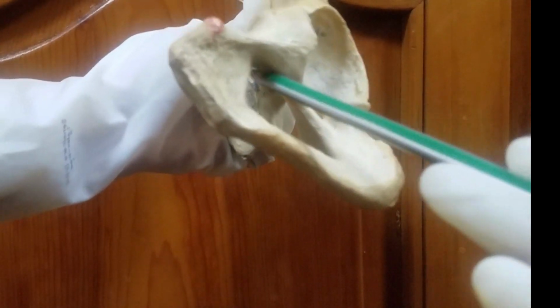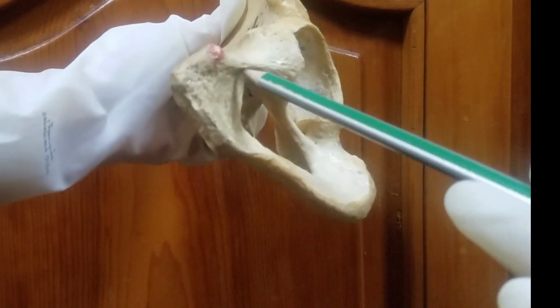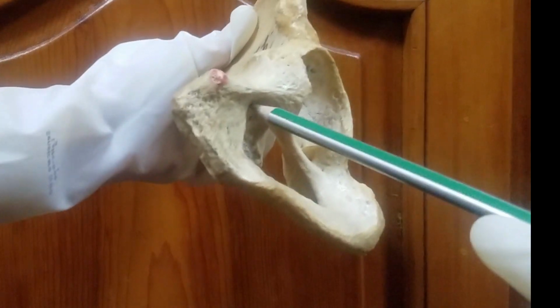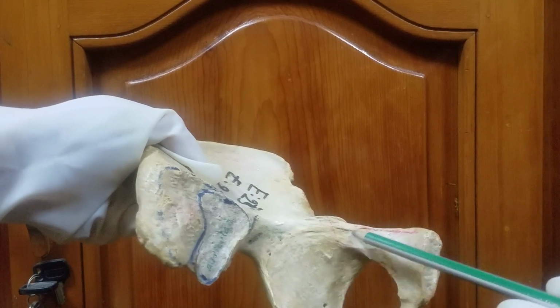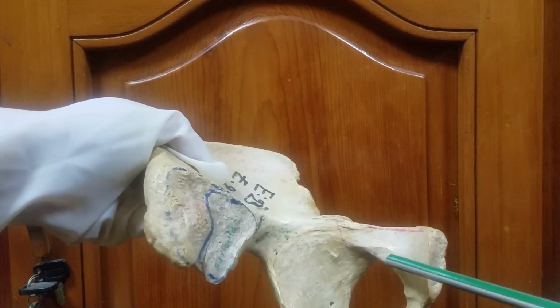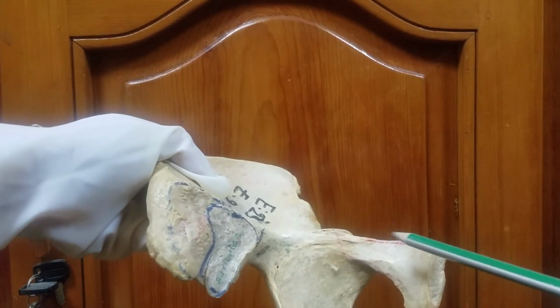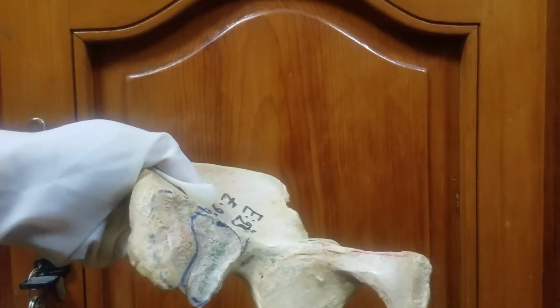Then the obturator groove. Here it provides the transmission of obturator vessels and nerves. The pelvic surface of the ramus of the pubis is crossed by the ductus deferens in males and the round ligament in females.